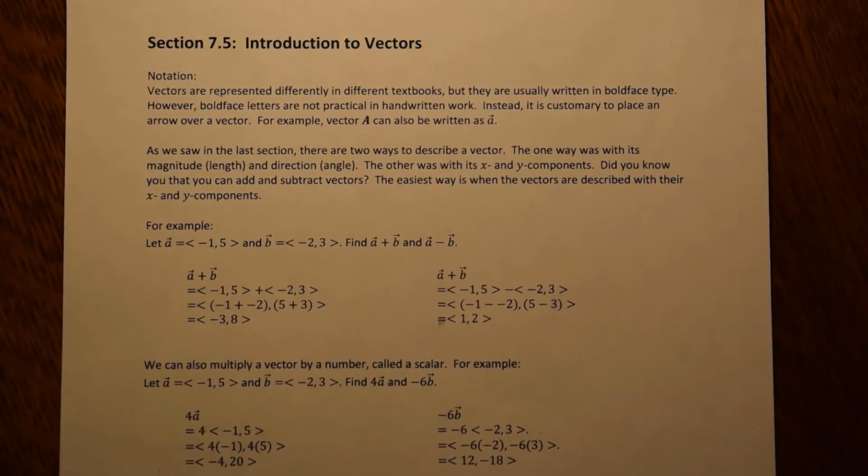Hi everyone, welcome to section 7.5, which is the introduction to vectors. I am happy to say that from here on out to the end of the semester, it seems like we go back and forth between an easy section and a more challenging section. And I'm happy to say this is one of the easy sections. So we've already started to talk about vectors before.